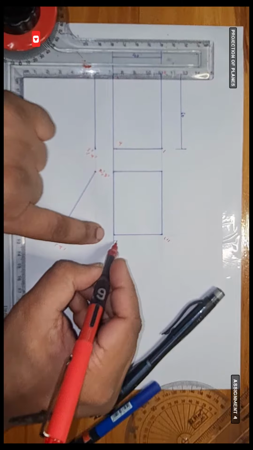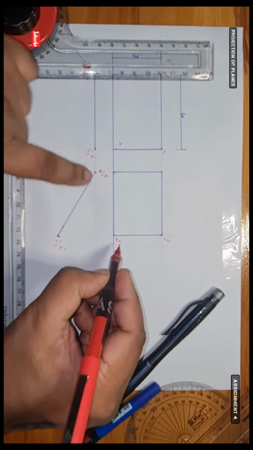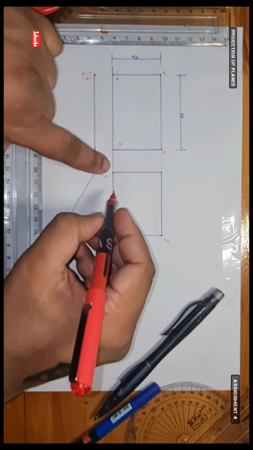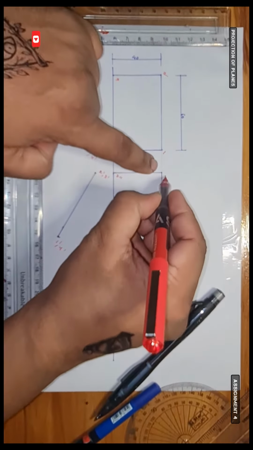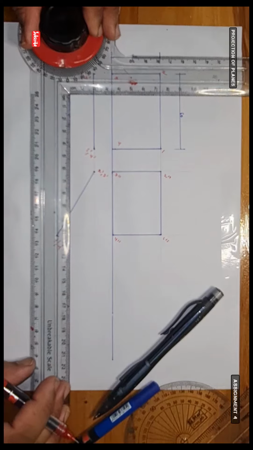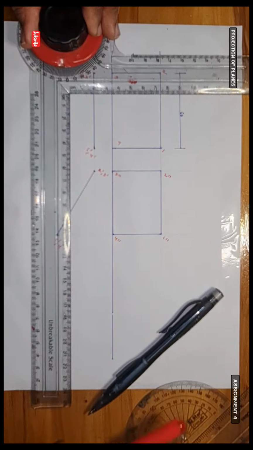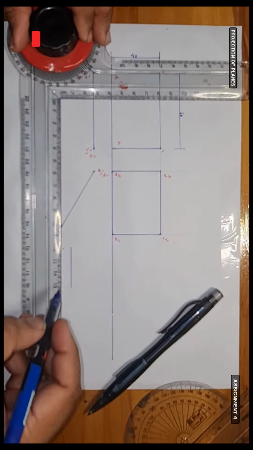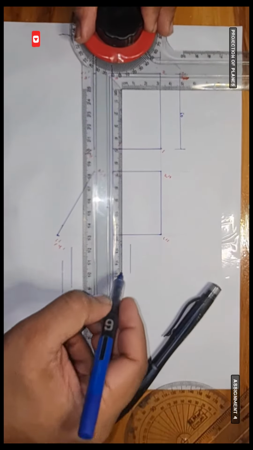This is 4, this is 4. So this is 4 double dash. This is 2. This is 3, those 3 double dash. This would be your 2 double dash. So in the end, you can write, this is your final front view and top view.